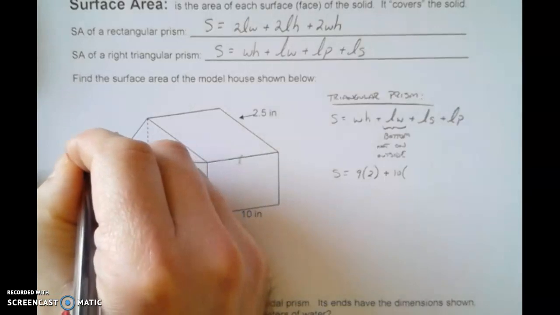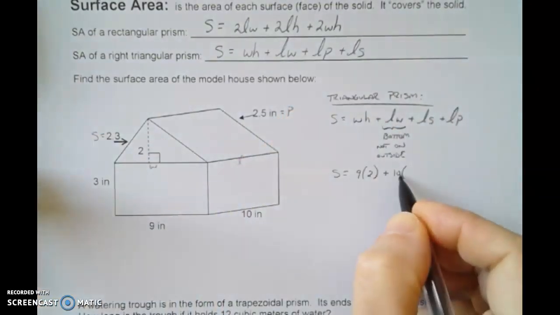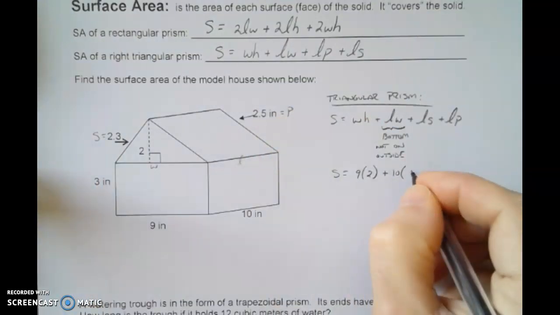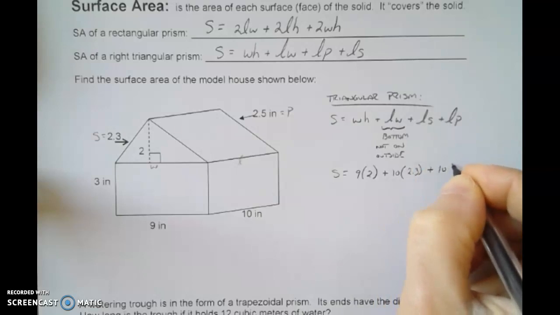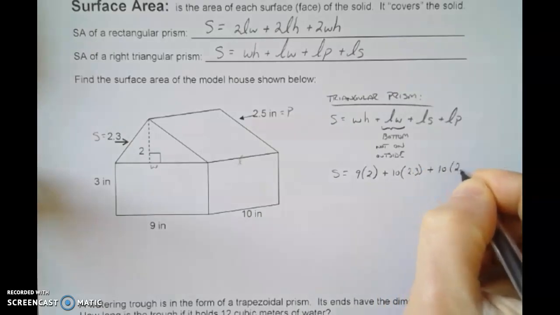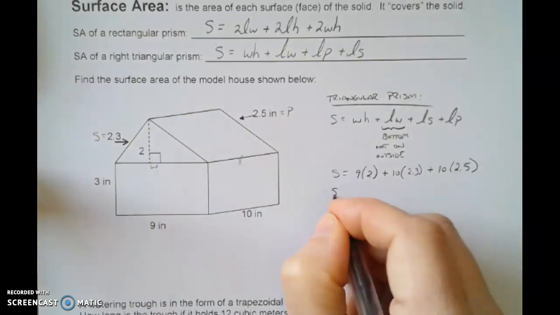So we can call S this one and P this one. The length 10 times slant S, which is 2 3/10, plus the length again, 10, times the other slant, which was 2 5/10. We'll go ahead and multiply now.